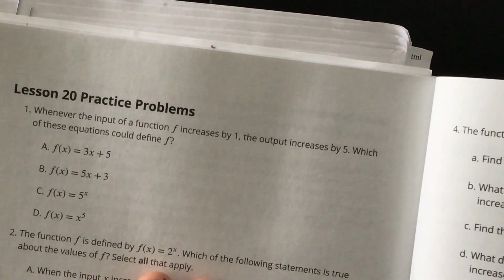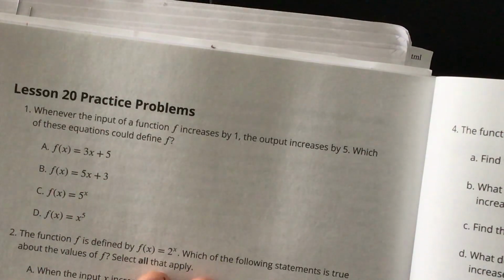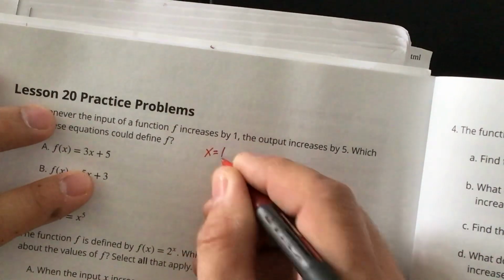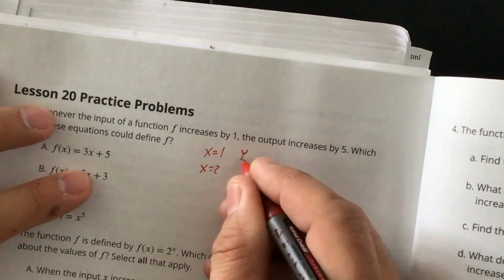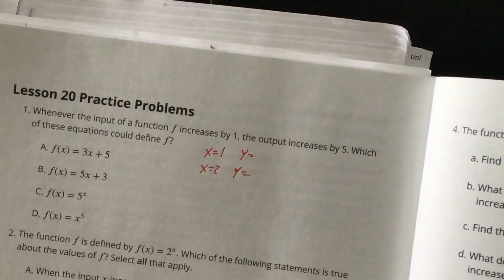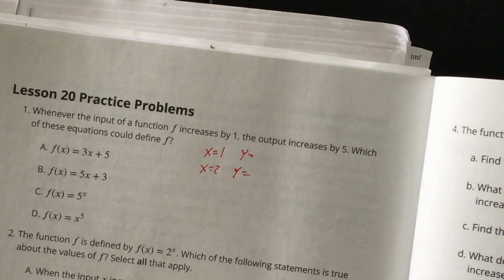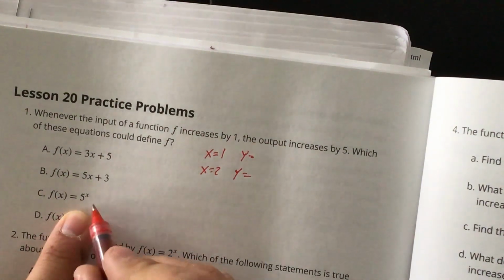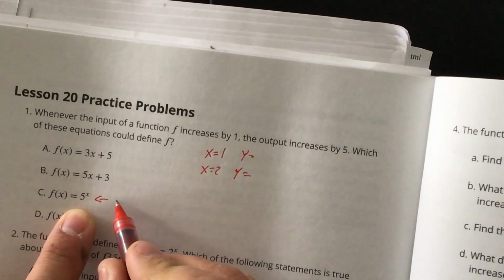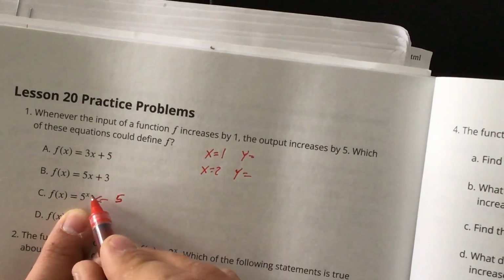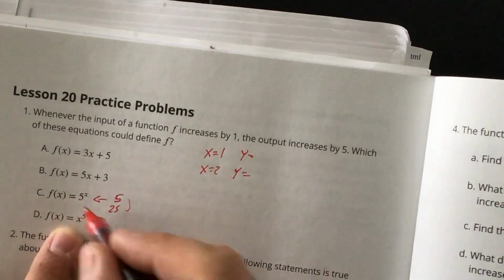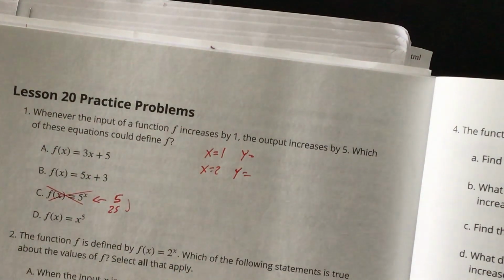It says whenever the input of a function increases by 1, the output increases by 5, which equation will be? That means if I plug in 1 to the equation, I plug in 2, my answers are different by 5. It is only true for one of those. You can just plug in 1 and 2. Let's just pick this one. 5 to the first is 5. 5 to the second is 25. Do those increase by 5? No, so that one's out. That's all you do, until you find one that works.